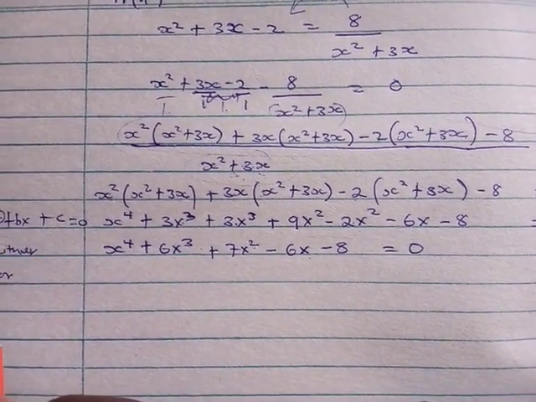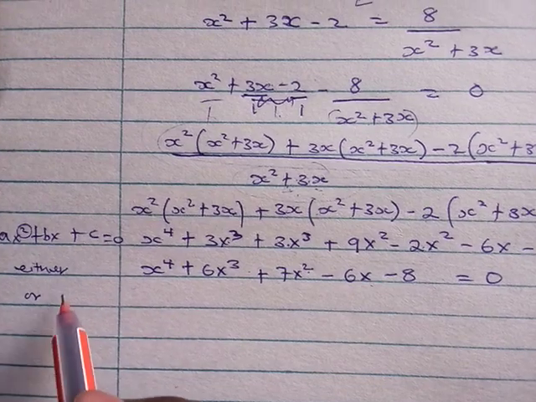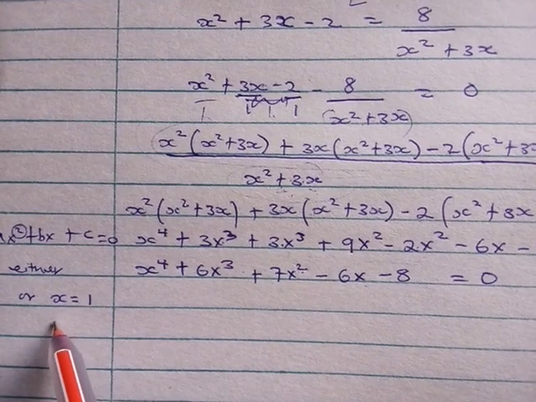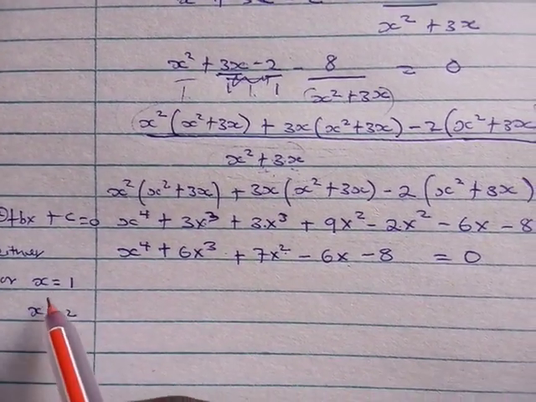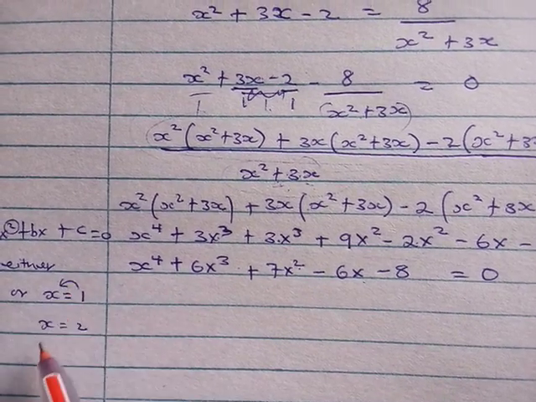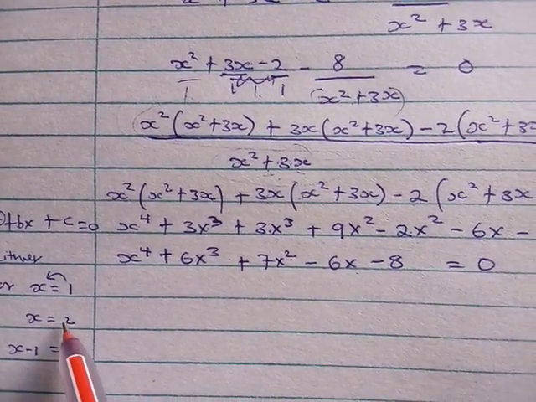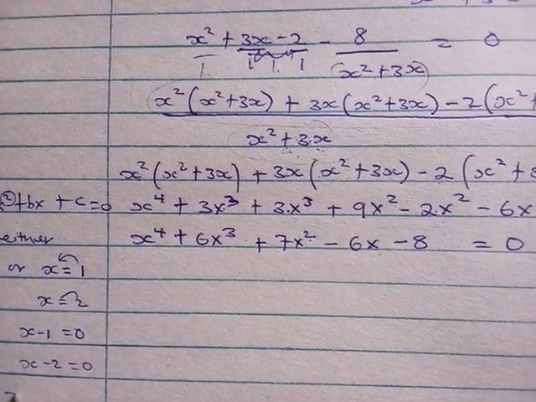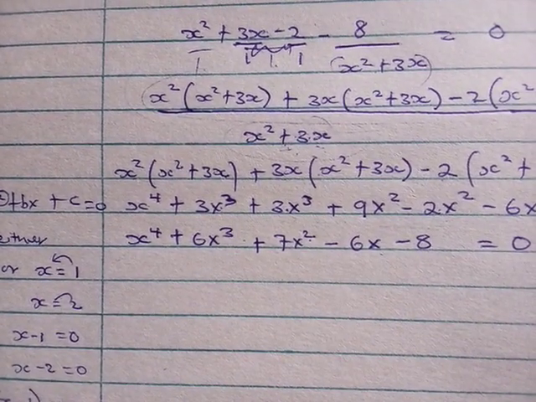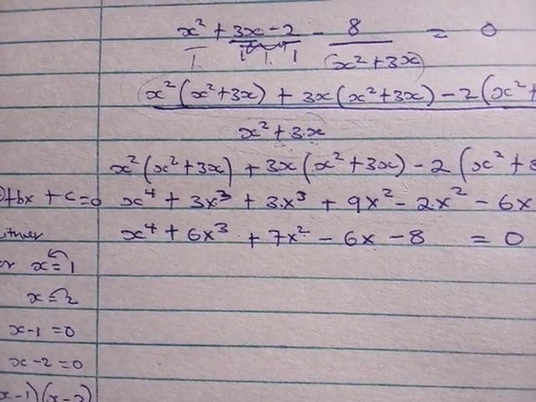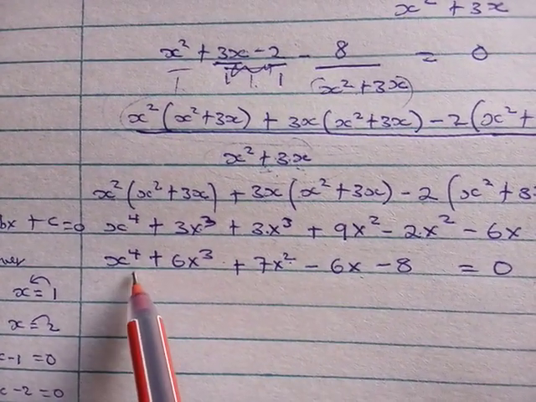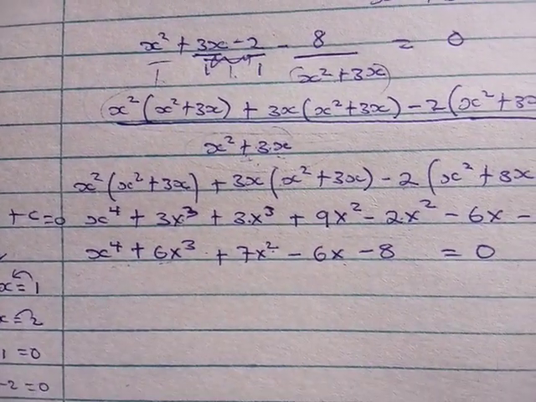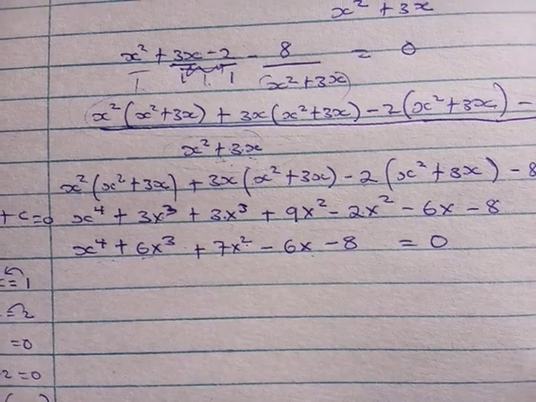Remember, quadratic equations are made of 2 factors. When you have x equals 1 and another answer x equals 2, to make them factors, this one goes this side: x minus 1 equals 0. Then x minus 2 equals 0. So x minus 1 and x minus 2 are factors. Remember that. So here we should also find a factor which this function can divide by without getting any remainder. Hope you're getting me.